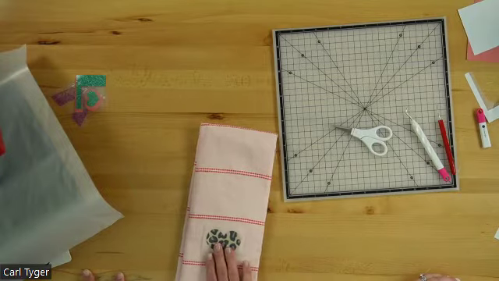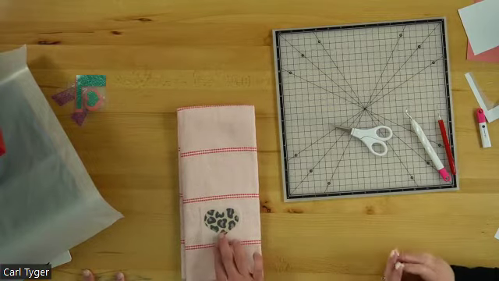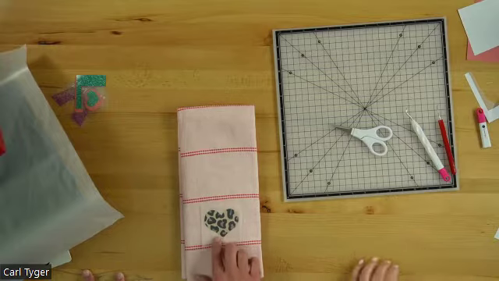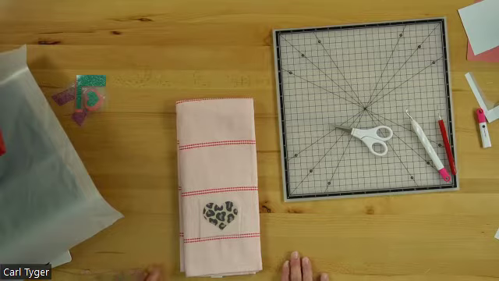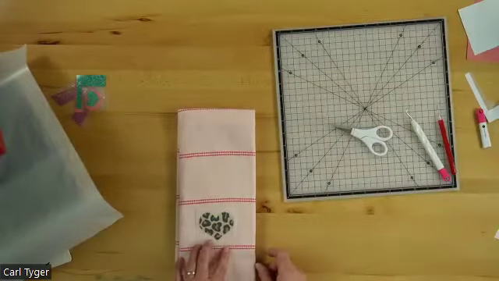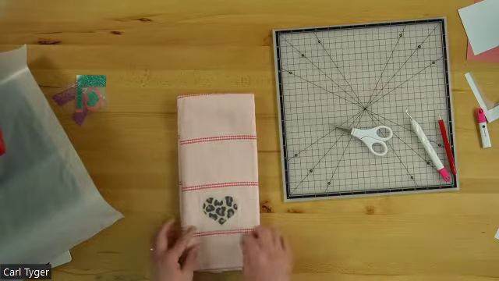Same heat and time settings. The only issue that you need to know about pattern HTV is that you cannot layer on top of it. Things will not stick, or you get questionable results with it, so we don't recommend layering it on the top layer.